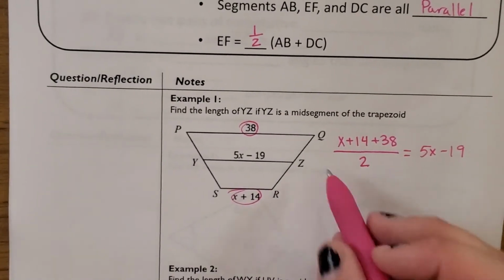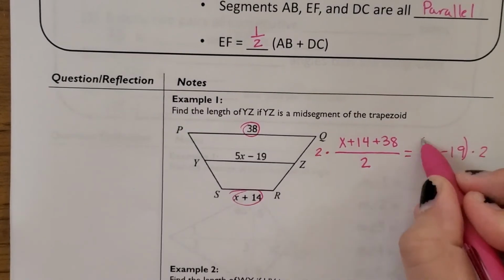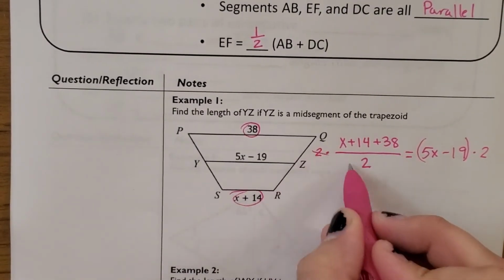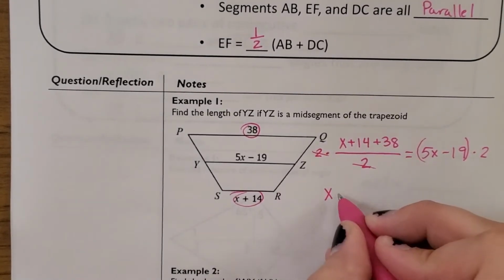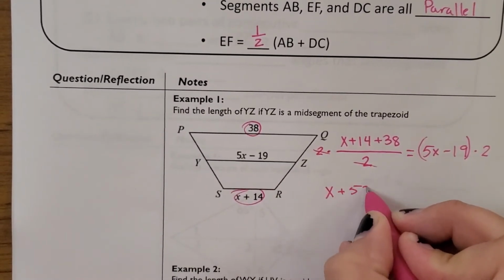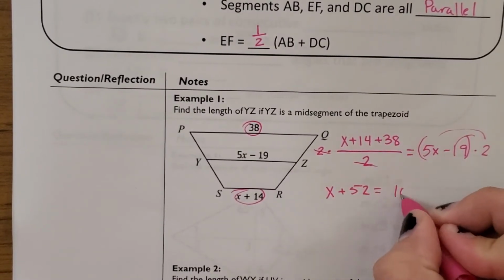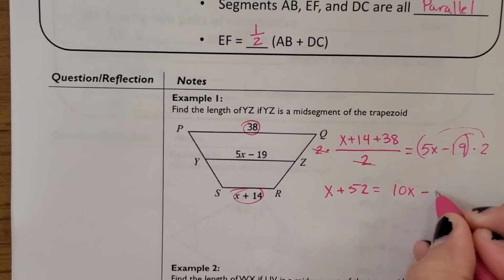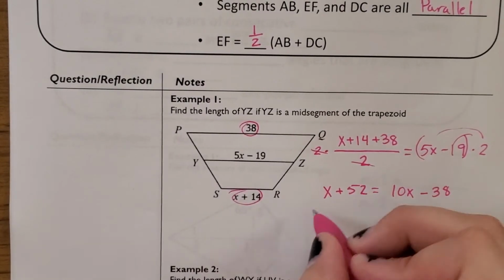I'm going to start by multiplying both sides by 2. We have to multiply the 2 to both things over there. These will cancel. I can combine some like terms here too: x, 14 and 38 combine to make x plus 52. On this side, we'll distribute the 2. So 2 times 5x is 10x, and 2 times negative 19 is negative 38. And now we've got this nice little multi-step equation to solve.